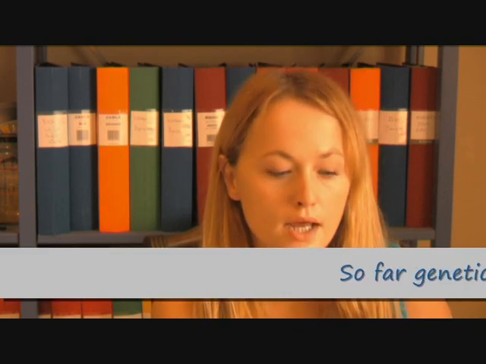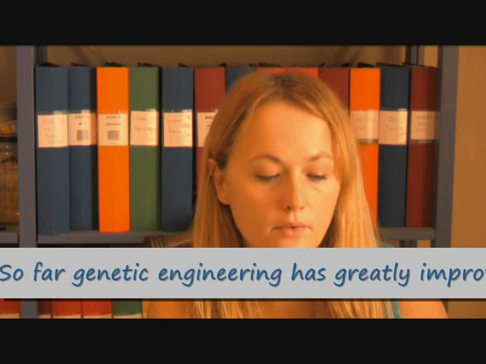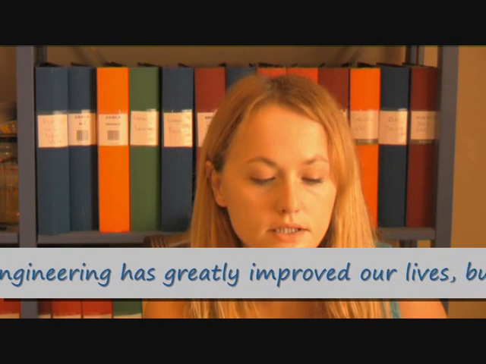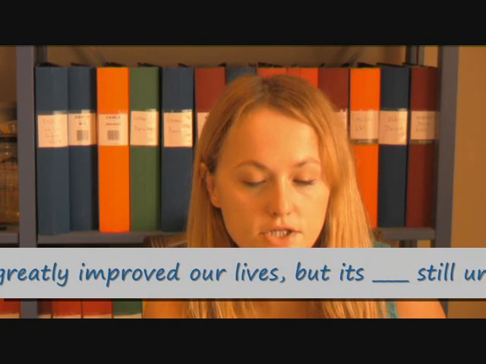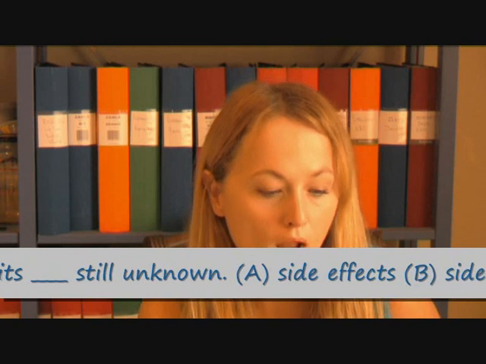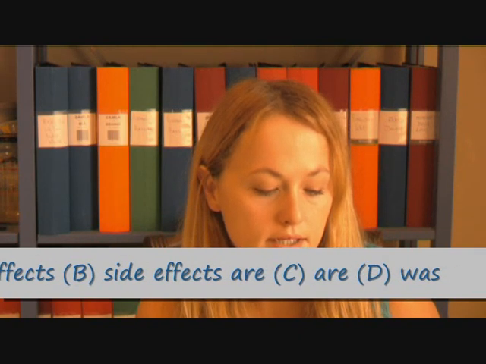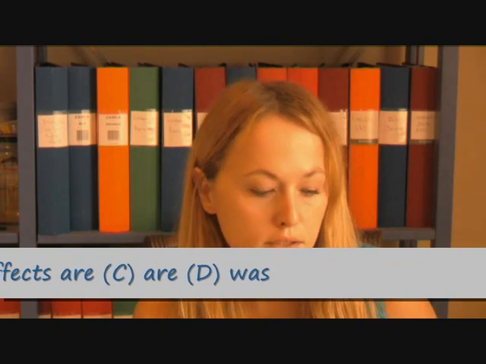And here's another example sentence from a multiple choice question of your TOEFL exam. So far, genetic engineering has greatly improved our lives, but it's dash still unknown. A. Side effects. B. Side effects are.